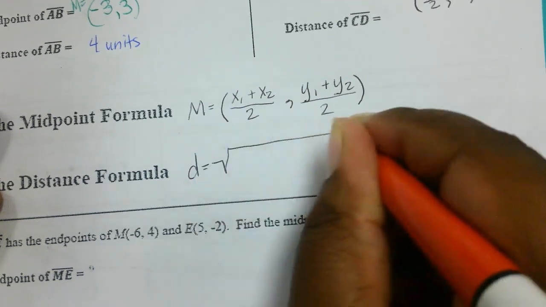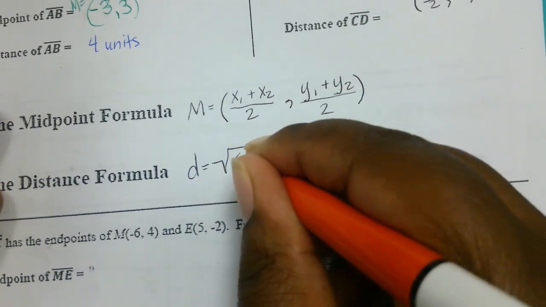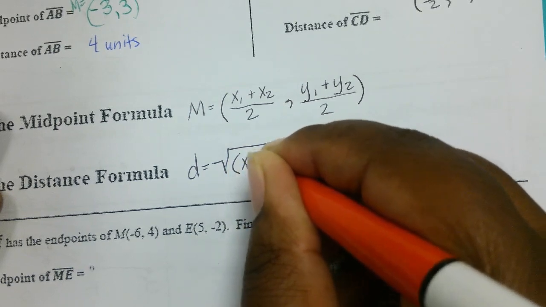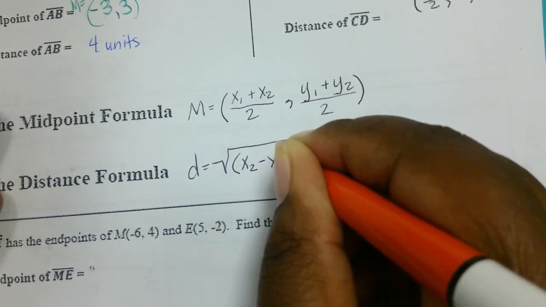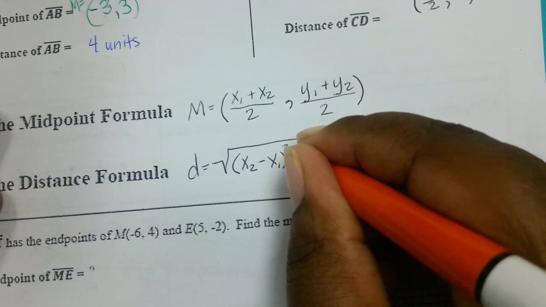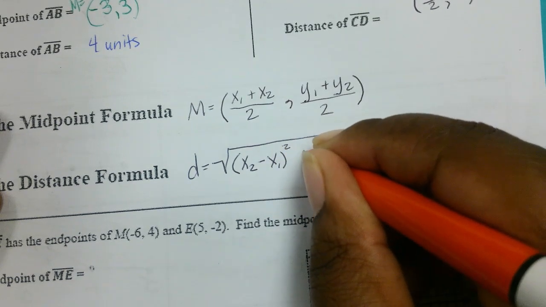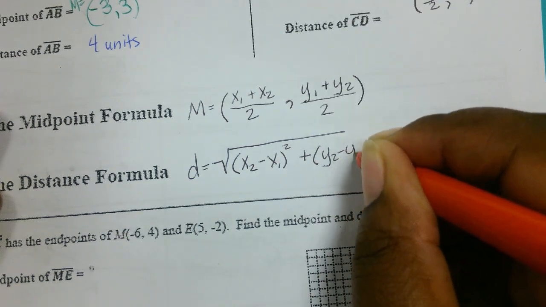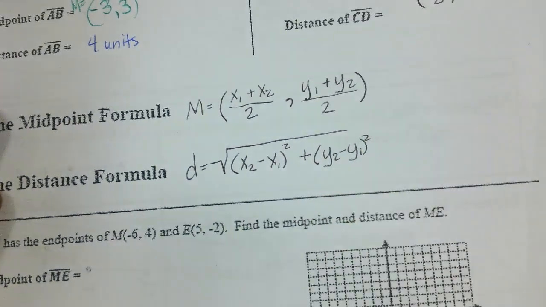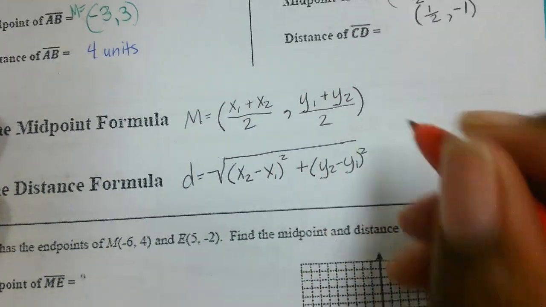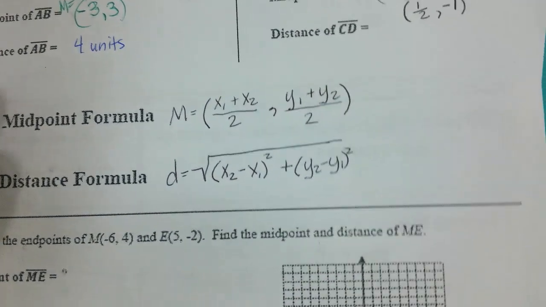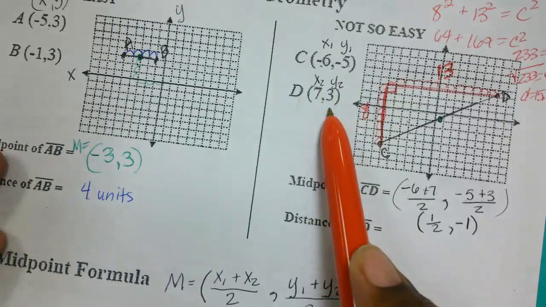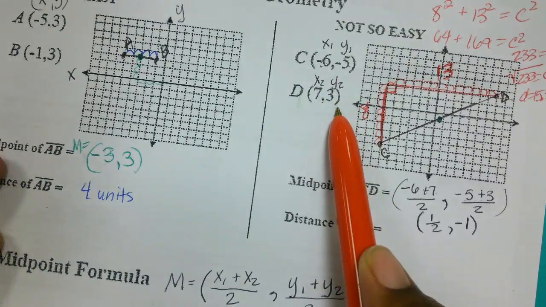Distance is equal to the square root of the difference of your x's. So x2 minus x1 squared plus y2 minus y1 squared. So this is my formula for distance. Okay? So again, if we have our points already labeled, I will plug these in there.